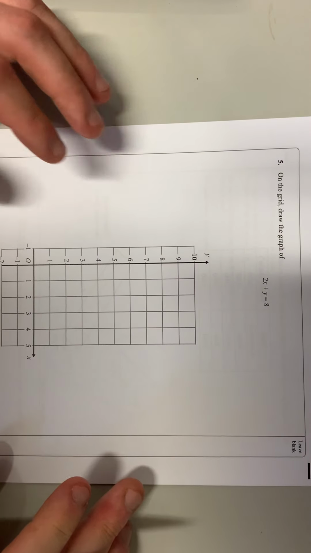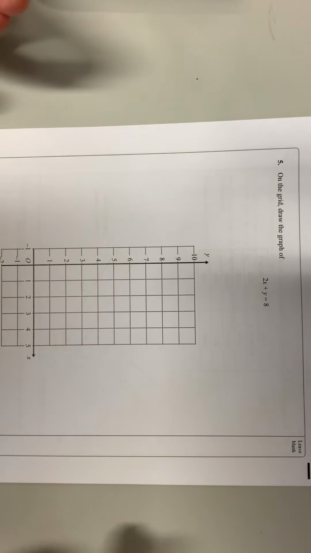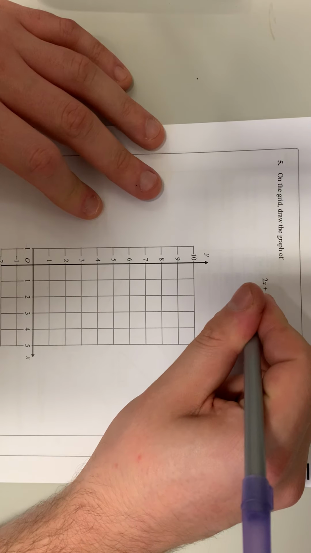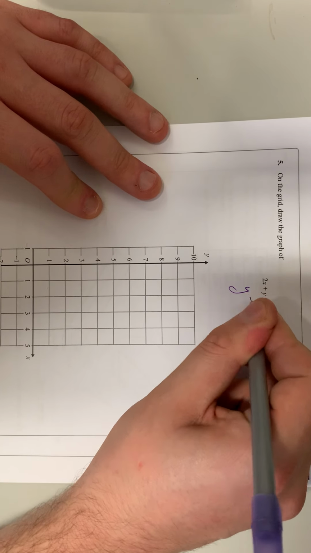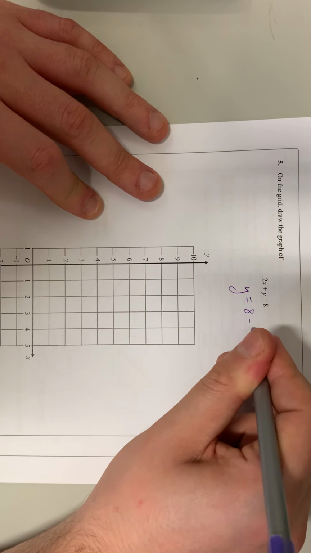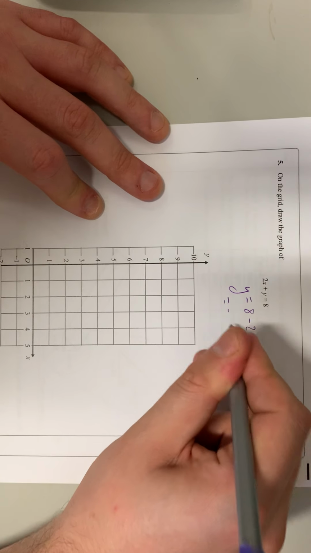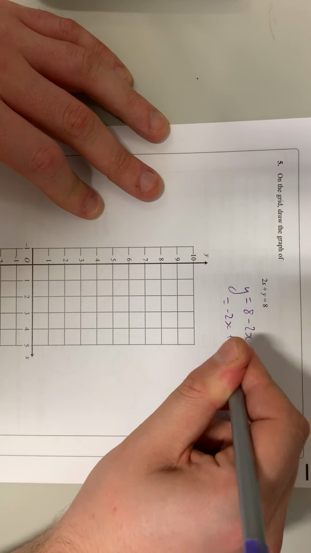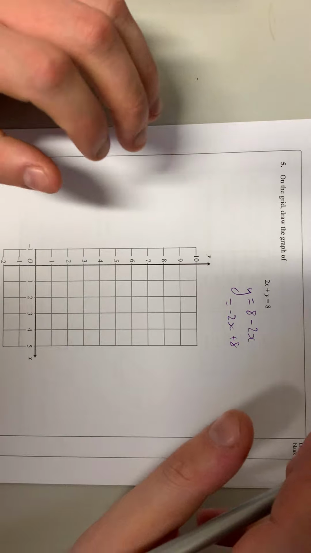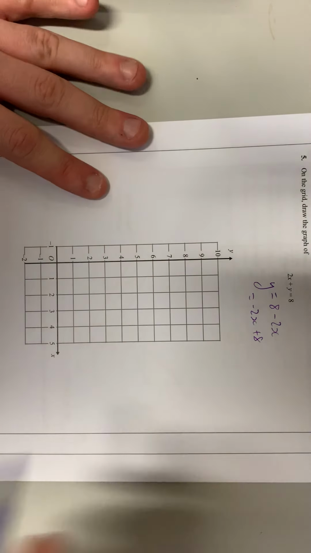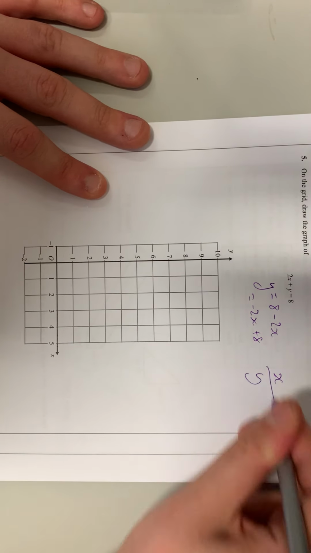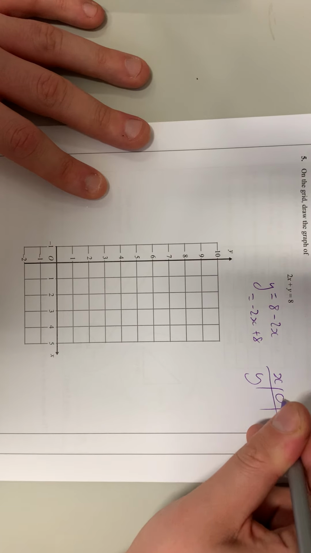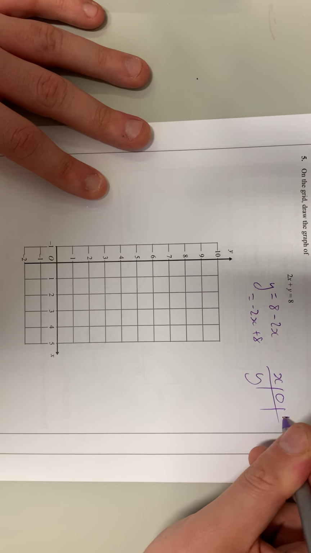Next one. On the grid, draw the graph of 2x plus y is equal to 8. Well, it's currently not in the form I want it, so I actually want it in this form. y is equal to 8 take 2x, or negative 2x add 8. And because it's a straight line graph, I only need 2 points. So when I'm going to plot them, I'm only going to plot the two easiest ones. One of them I'm going to put 0 in, and then the other one I'm going to put 1.